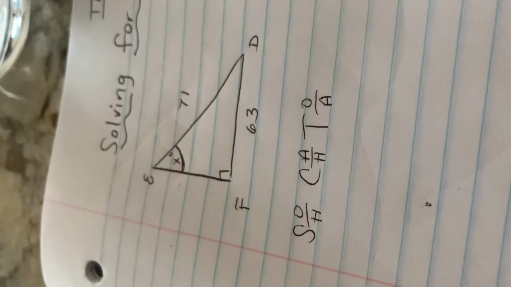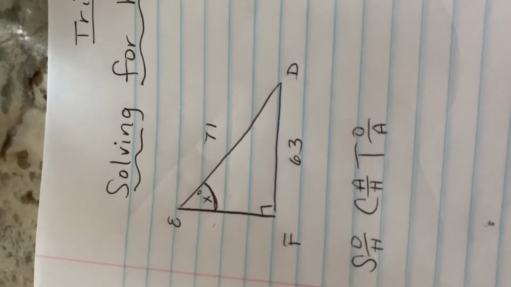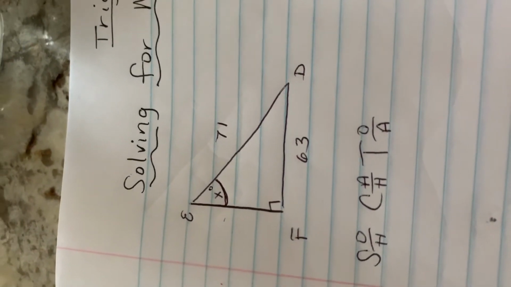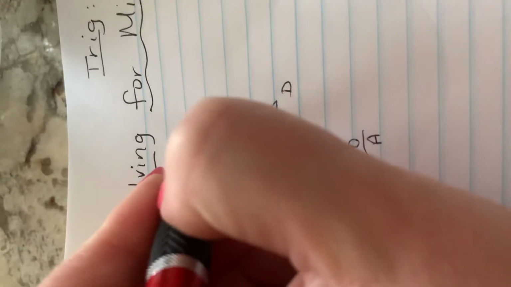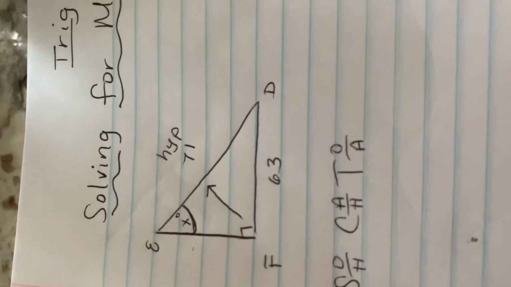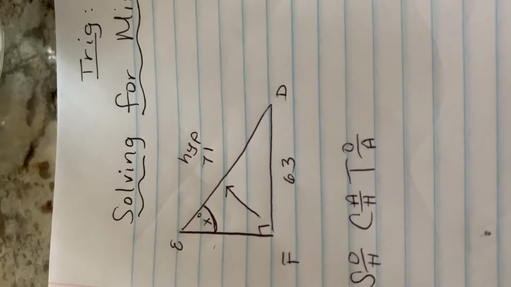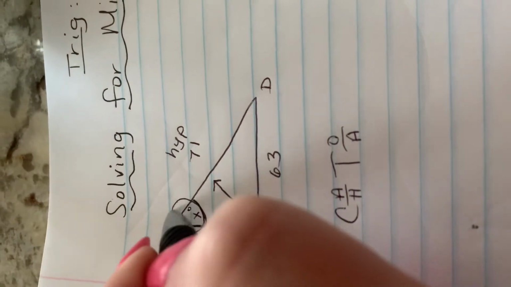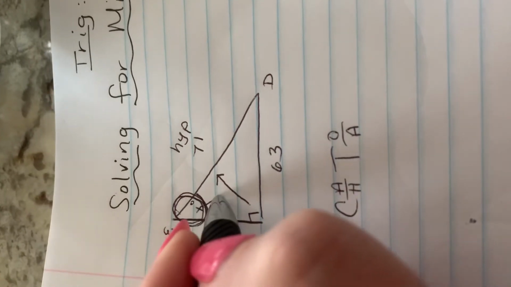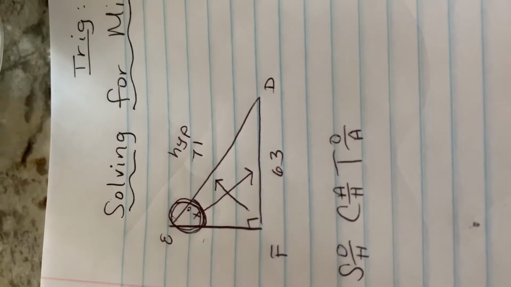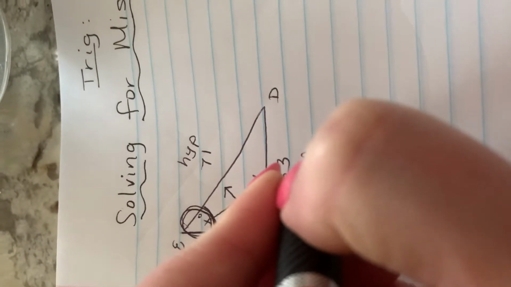So I have to label my diagram the way I've been doing all last week. I have to start with my hypotenuse. My hypotenuse is always across from the right angle, so my hypotenuse in this case would be 71. My opposite side would be across from the angle in question. Since this is the angle that we're trying to find, we're going to consider that our reference angle. So if I want to find the opposite, I would go across from that. The opposite side of angle X would be 63.